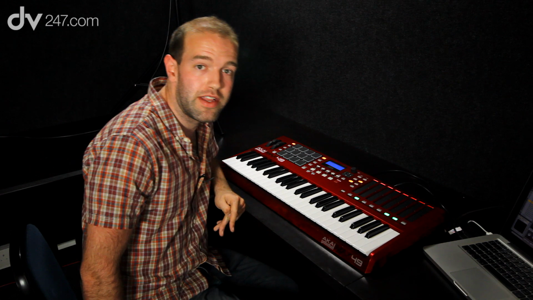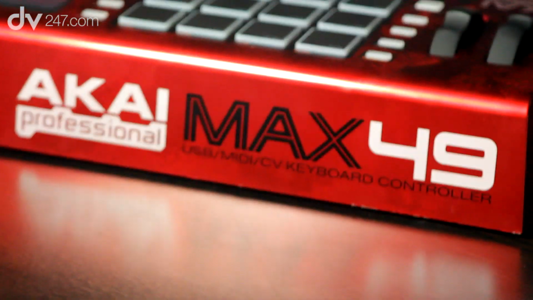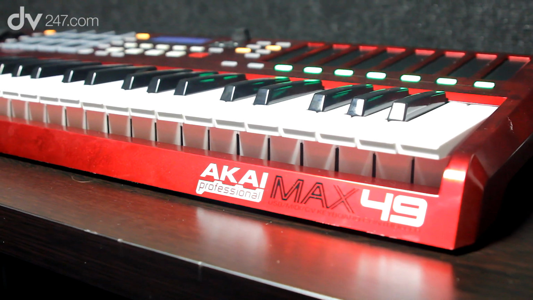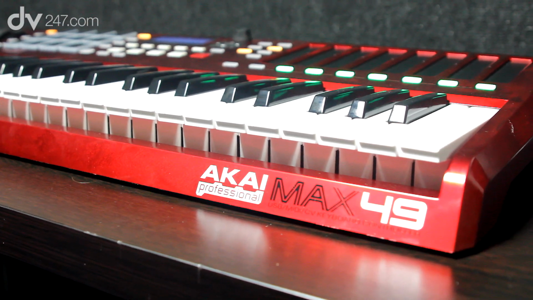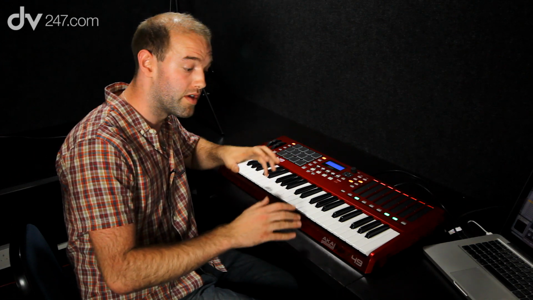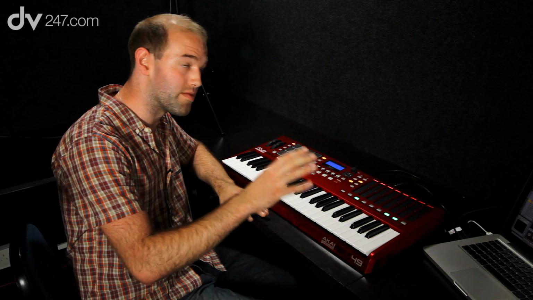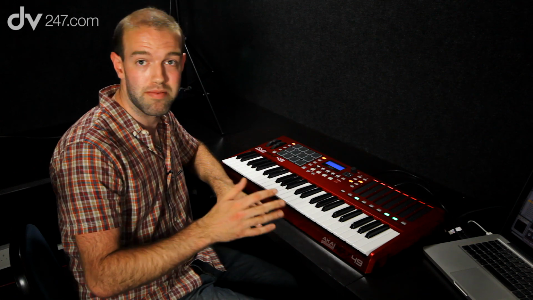Hello and welcome to a DV247 exclusive look at the Akai Professional MAX 49. It's an impressive looking creature, as you can see. We've only just had it come into the building, so we thought we'd take a look at the various things it's capable of, foremost of which is the mapping function, which we just very, very quickly on the Mac here set up the auto mapping feature.